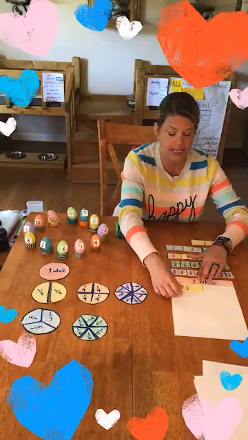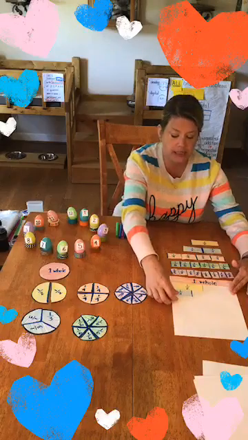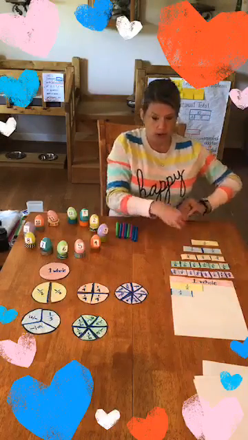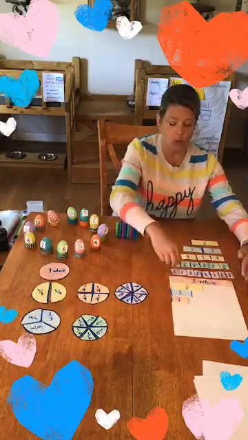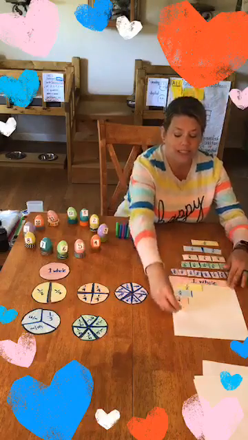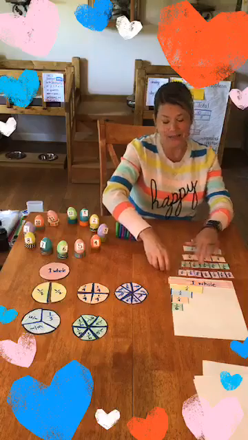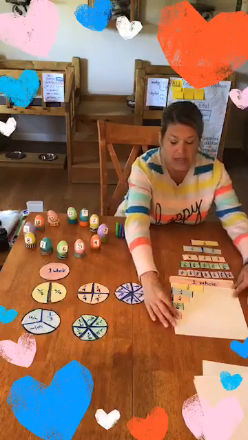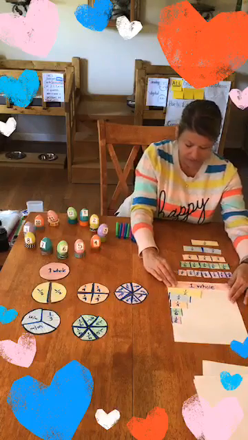Here would be half of a piece. Here would be 1/3 of a piece. 1/4. 1/6. Whoops. 1/6. And 1/8. So that's what our chart would look like for Trevor.